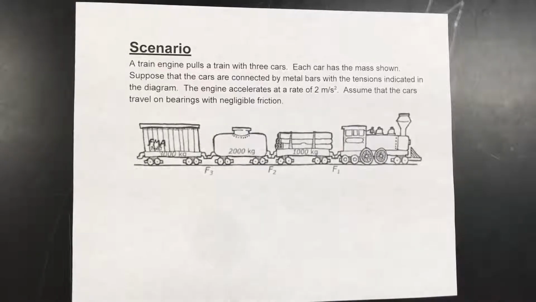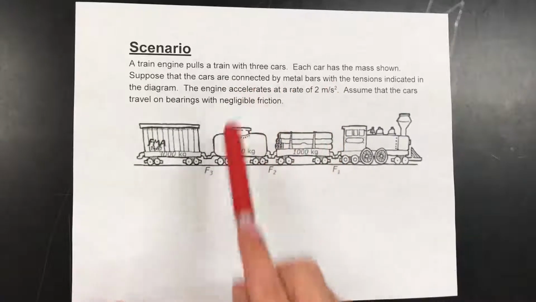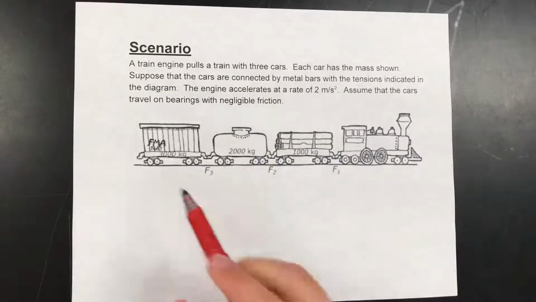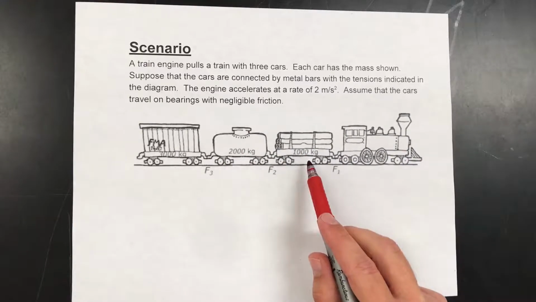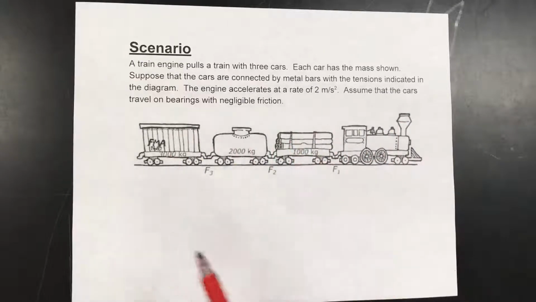This problem seems like it's pretty simple and straightforward, and it pretty quickly starts to get complex. So let's start off here. The scenario is a train engine pulls a train with 3 cars. Each car has the mass shown, and if you can't read it in there, it's 3,000 kilograms, 2,000 kilograms, and 1,000 kilograms. Suppose the cars are connected by metal bars with tensions indicated in the diagram.